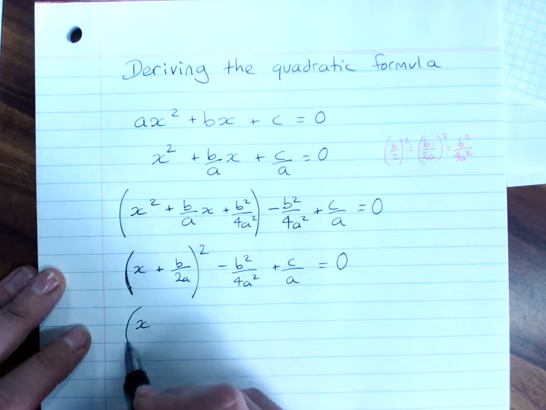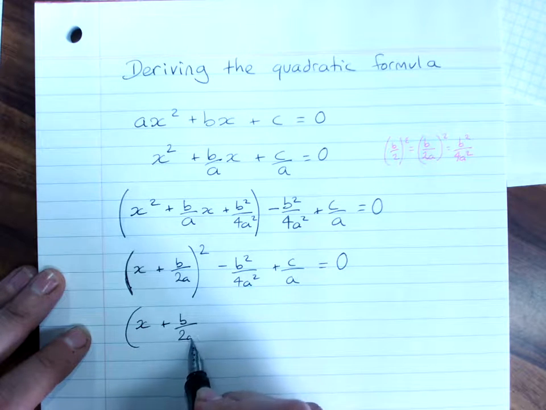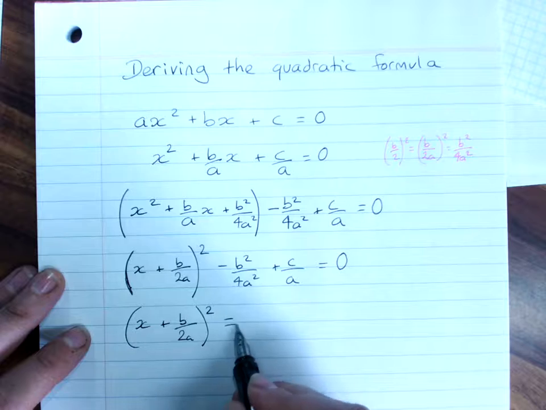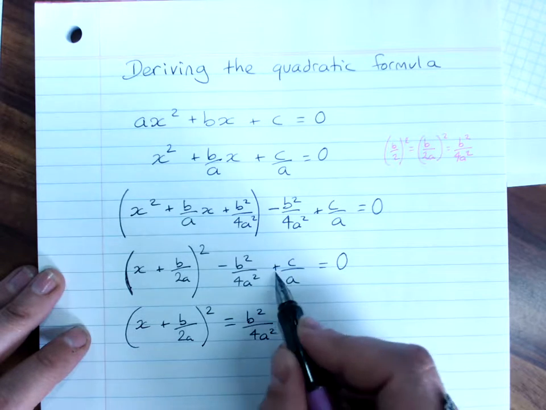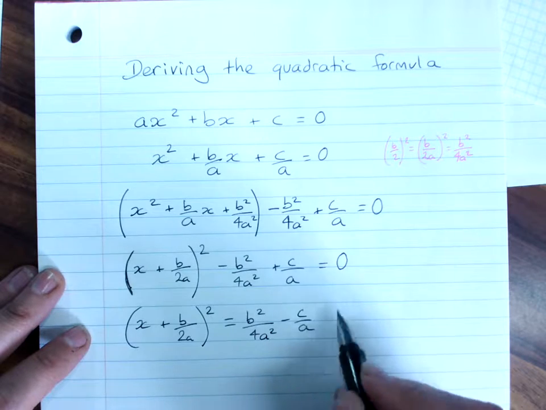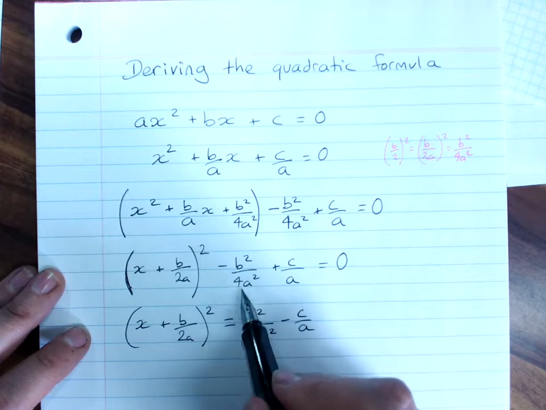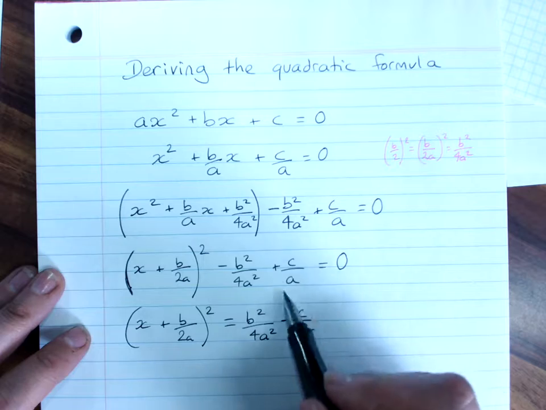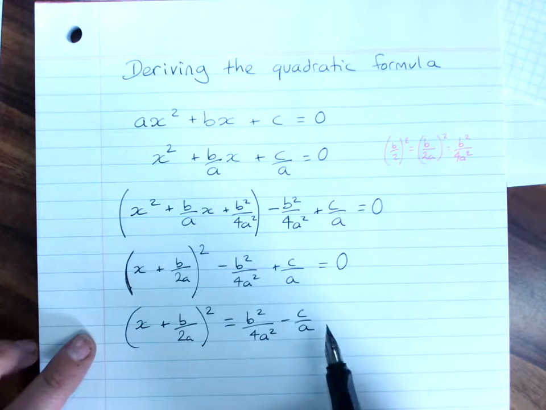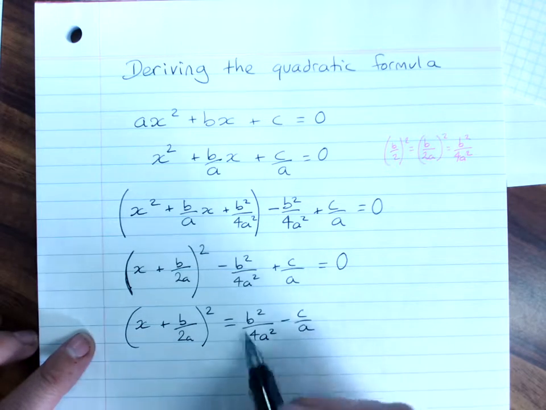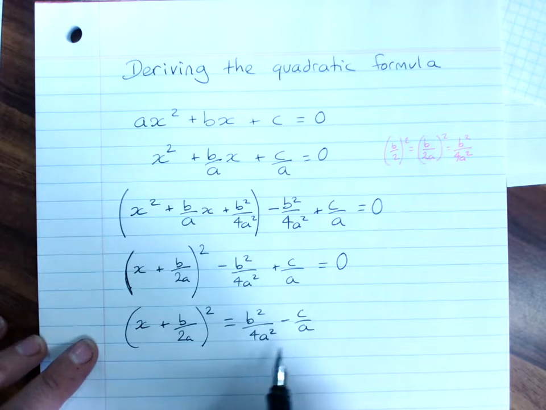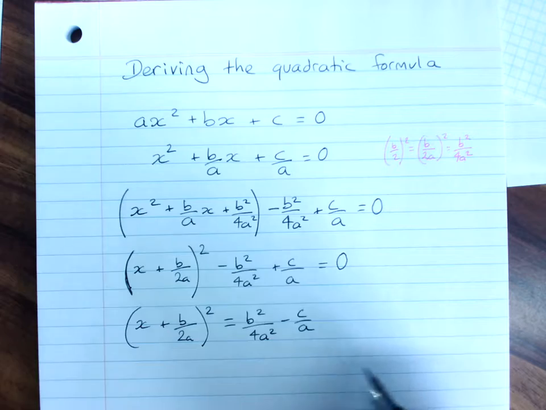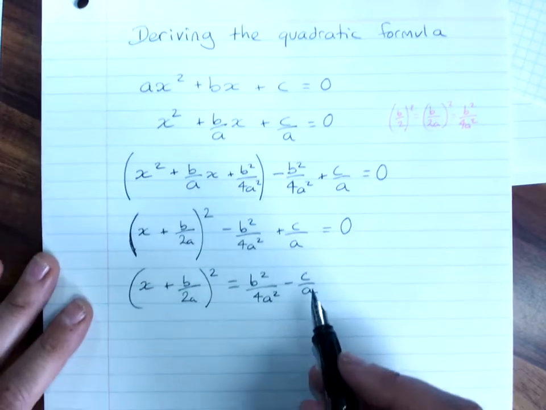So I've got x plus b over 2a all squared equals b squared on 4a squared minus c on a. So I've added b squared on 4a squared to both sides, subtracted c on a from both sides. Now here I've got a pair of fractions that are subtracted, so I'll need a common denominator to gather this up before I go any further.